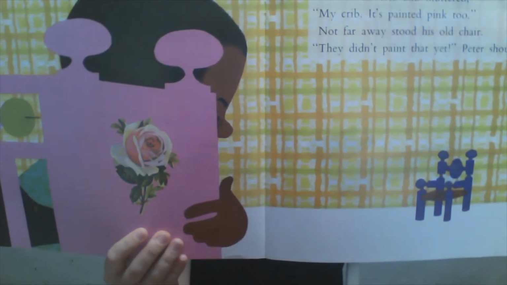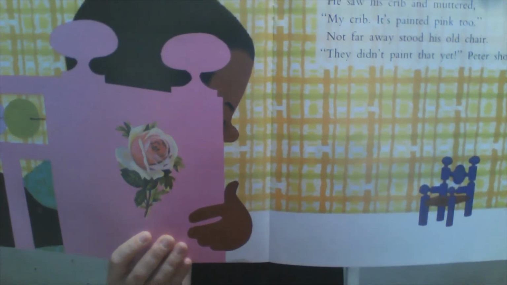He saw his crib and muttered, "My crib!" It's painted pink too. Not far away stood his old chair. "They didn't paint that yet," Peter shouted. He picked it up and ran to his room.